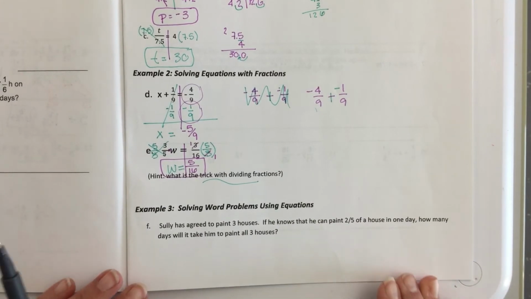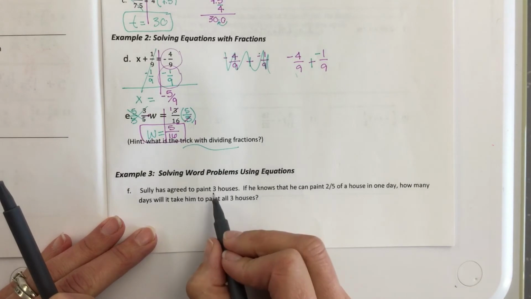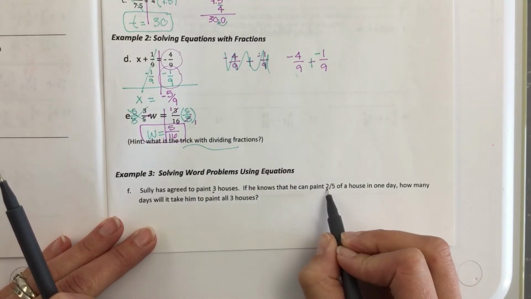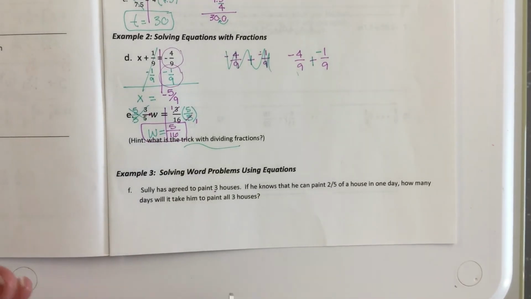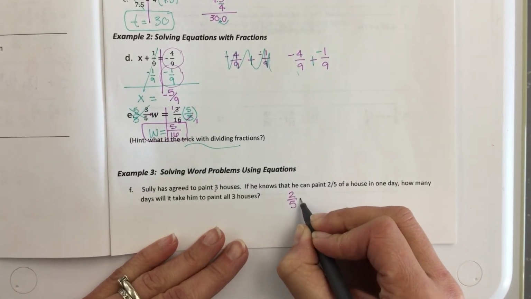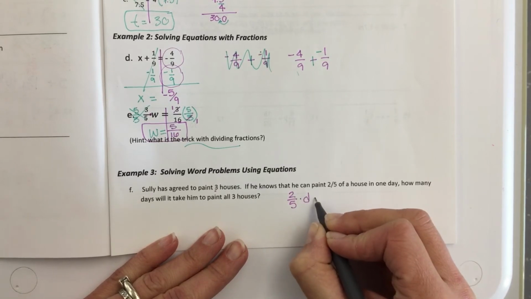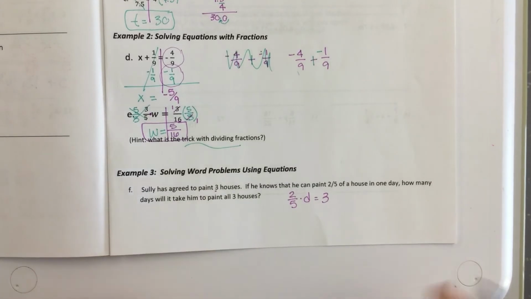Okay. Last, we'll just do a little word problem here. It says Sully has agreed to paint 3 houses. He knows that he can paint 2/5 of a house in 1 day. How many days will it take him to paint all 3 houses? Okay, so here's the thing. He has a total of 3 houses. He knows he can paint 2/5 times the number of days he's going to paint, and he has to paint a total of 3 houses.